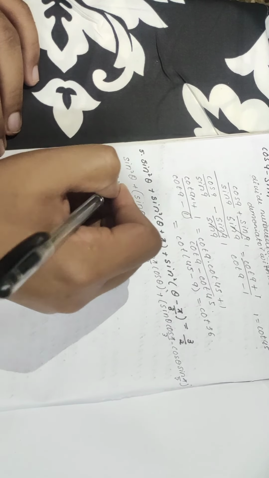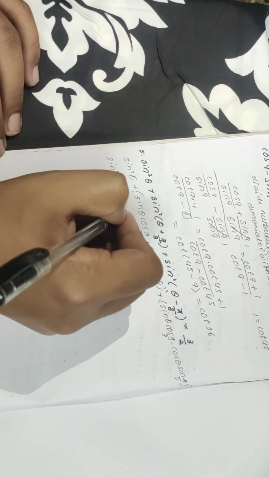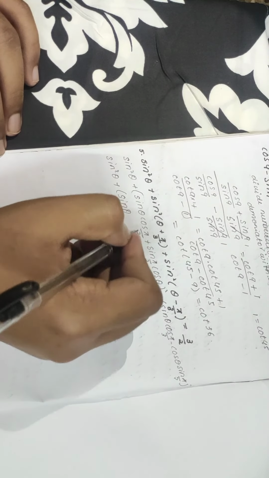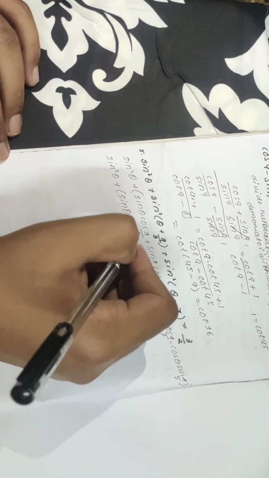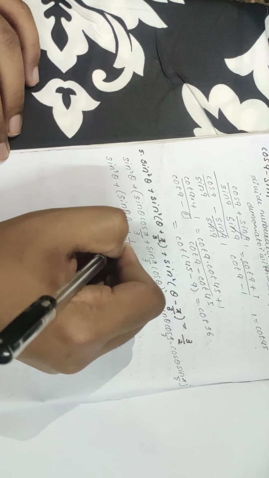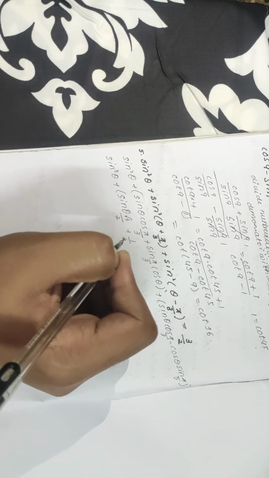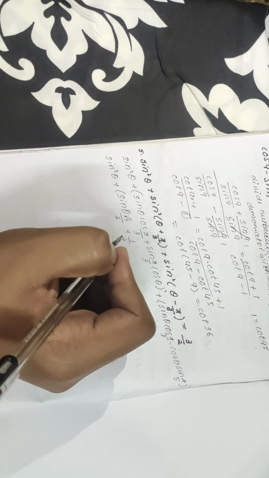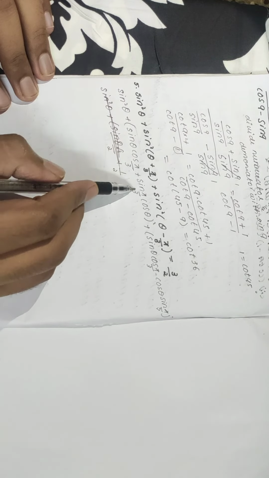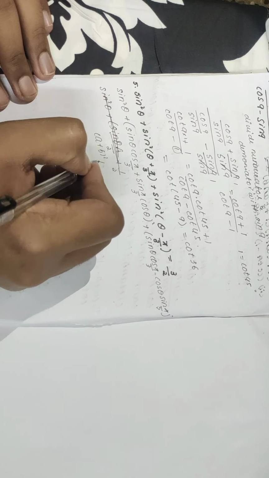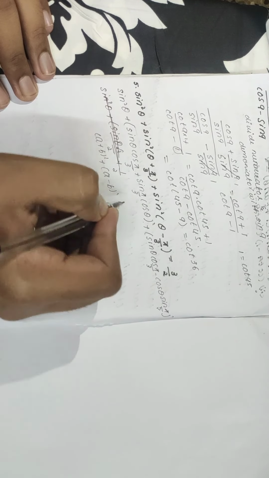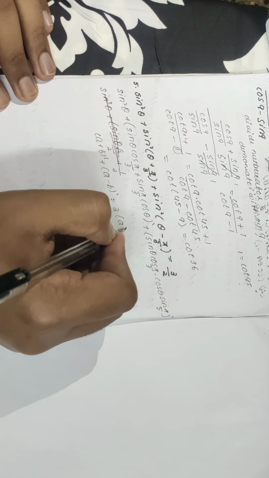As you know, cos pi by 3 is 1 by 2 and sin pi by 3 is root 3 by 2. So this is in the formula of (a plus b) whole square plus (a minus b) whole square, that is 2 into (a square plus b square).